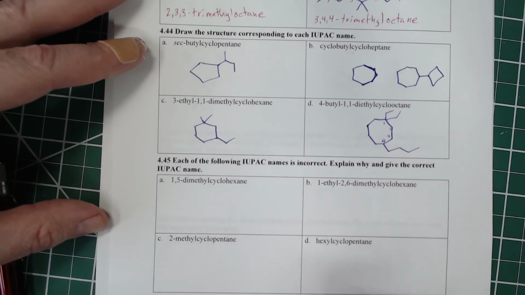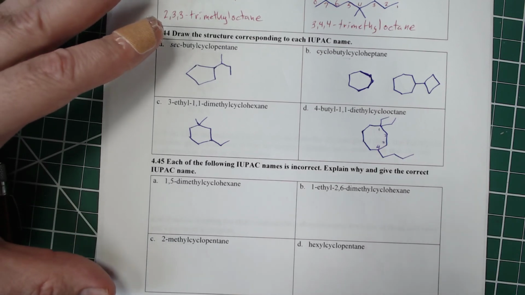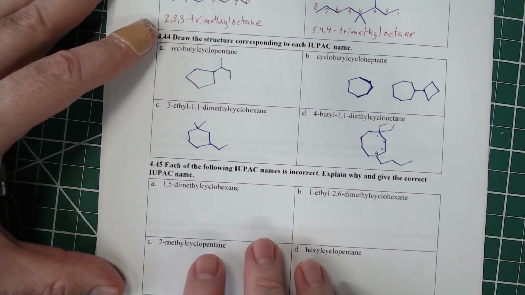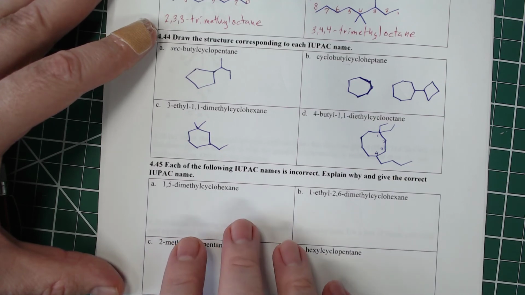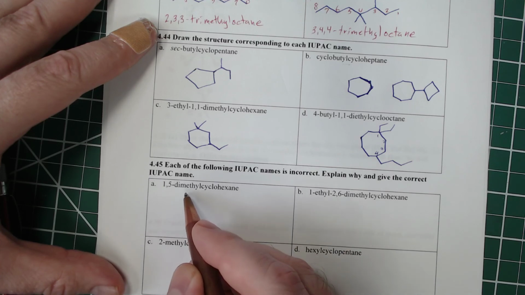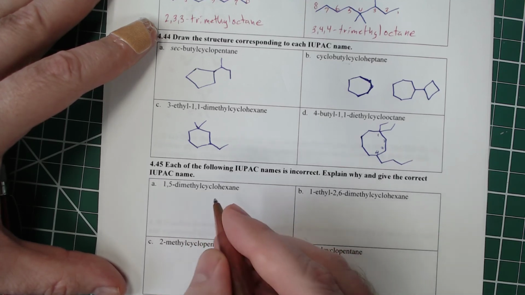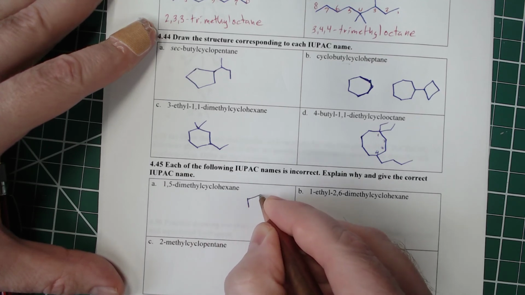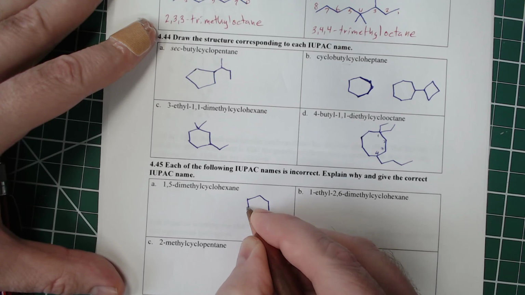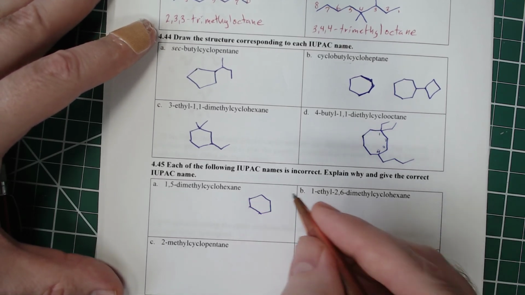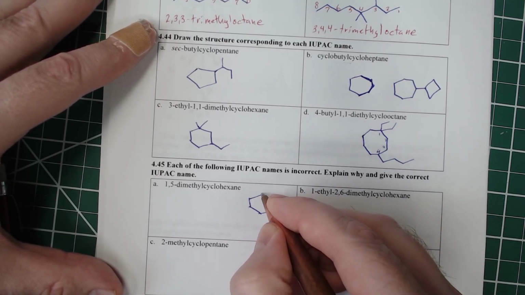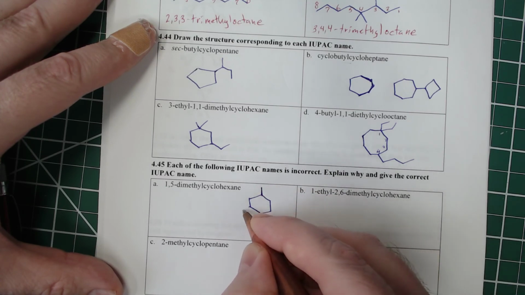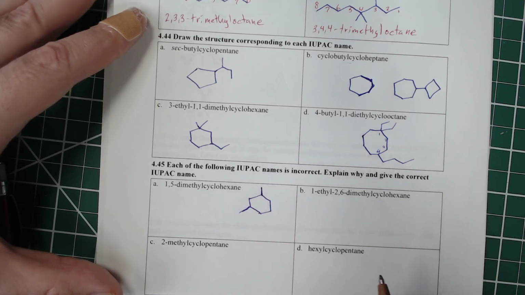Okay, so now we've got the same thing we had up here a little bit ago where we've got the wrong name, and we want to figure out what's wrong about it and then fix it. So here we've got 1,5-dimethyl cyclohexane. So let's draw the structure and then come up with the correct name. So let's say this is 1. So there's a methyl. And then 2, 3, 4, 5, there's another methyl.